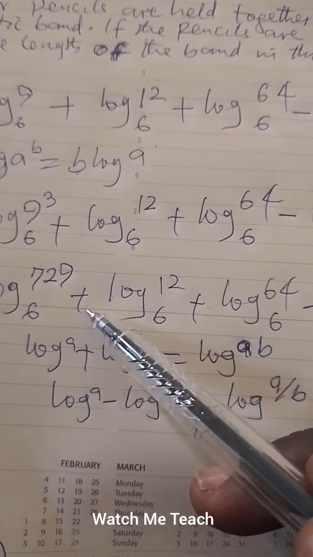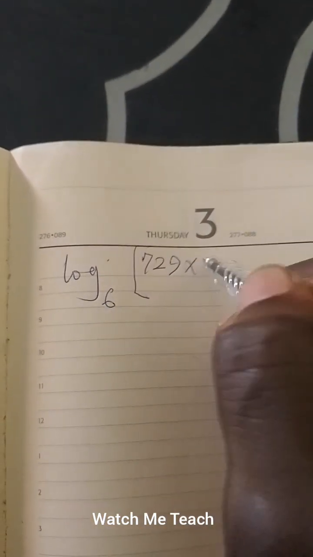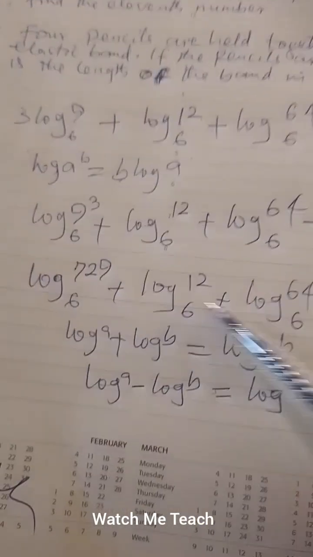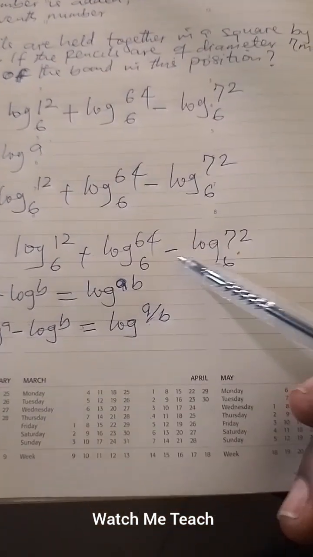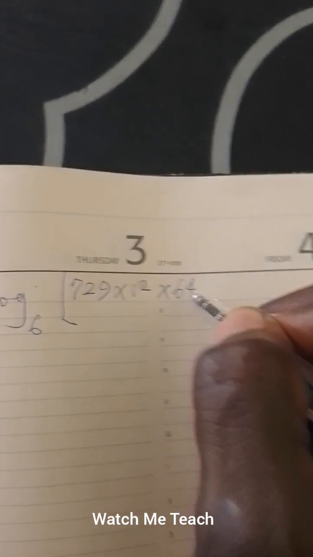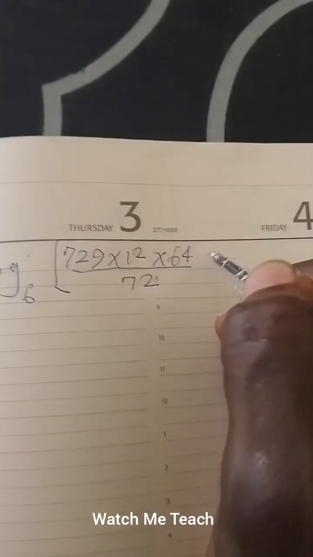So since this is plus, we are going to multiply these two to give us 729 times 12. Coming back here again, this is also plus. It means we are also to multiply, but this one is minus, so we are going to divide here. So that means times 64. So that minus will now be divided by 72.